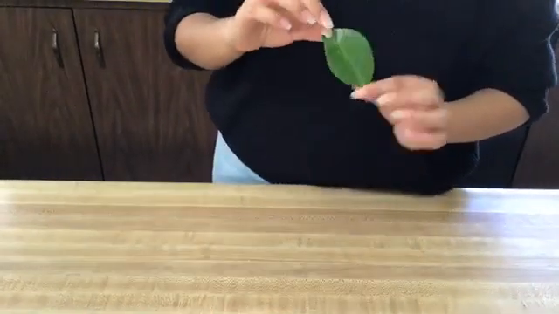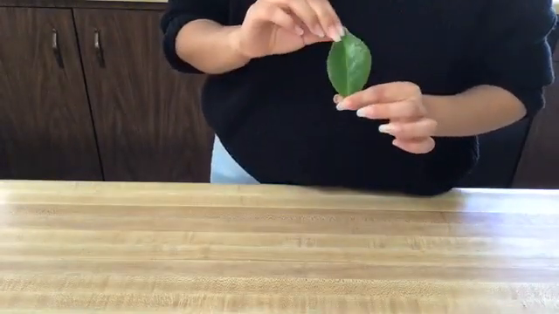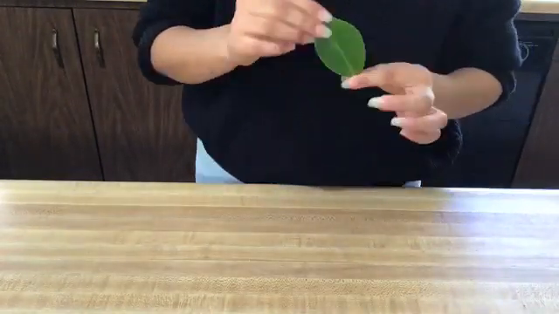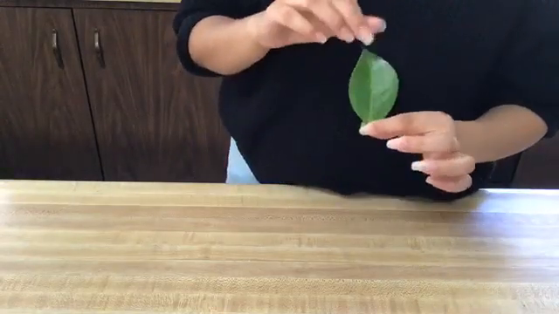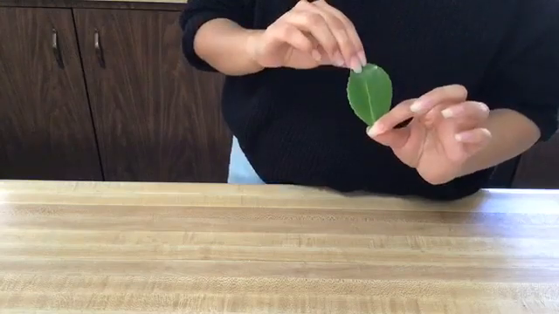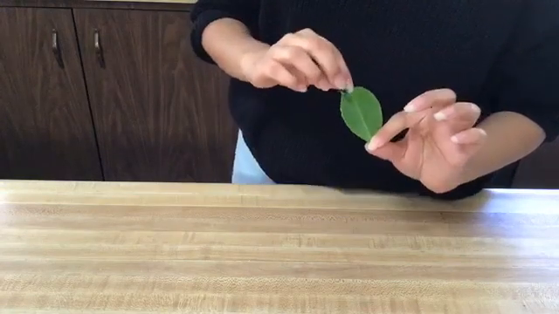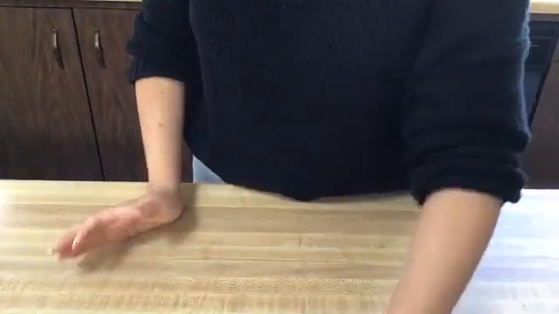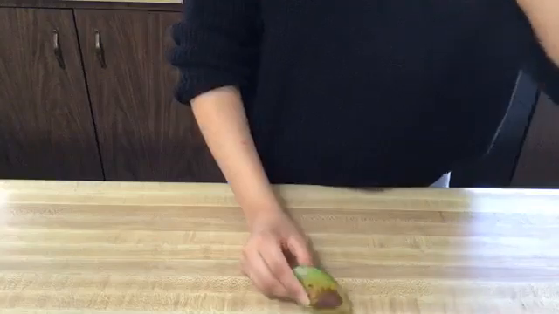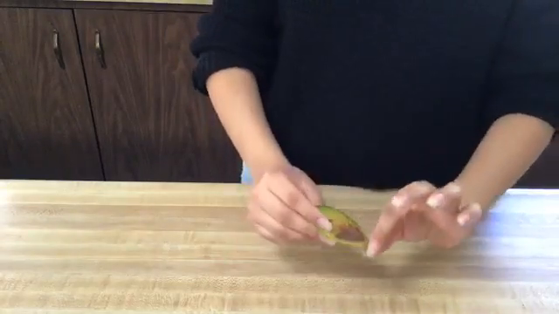We want a medium-sized leaf. Queremos una hoja tamaño mediana. And the shape of the leaf should be kind of like a teardrop. La figura de la hoja se debe ver como de una gota de agua o una lágrima. And make sure that the leaf is intact. Asegúrense que la hoja esté intacta. There shouldn't be any tears or damages. No debe de haber ningún daño.